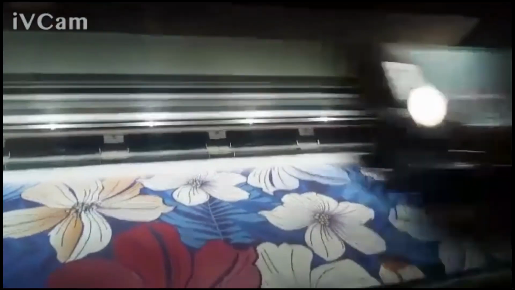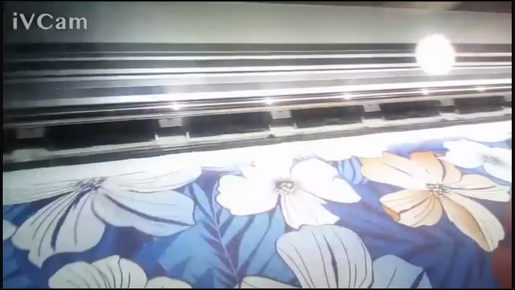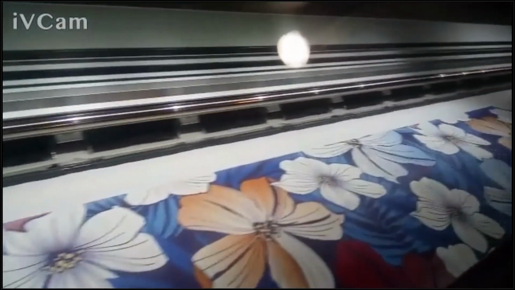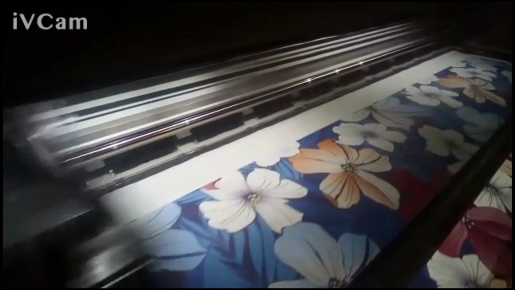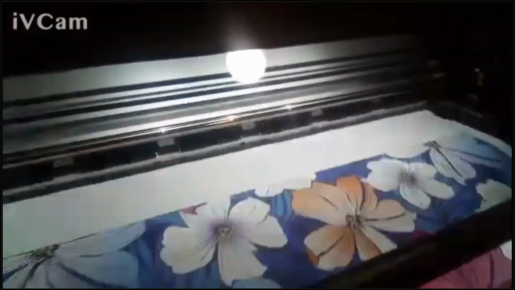So you don't have to worry about your drops getting blown or any of that. I'm noticing you don't have any cockling, so that's another big thing right there. Yep, you have smooth prints. This is a good bit of color, but again, it is being dried as soon as it's printing.